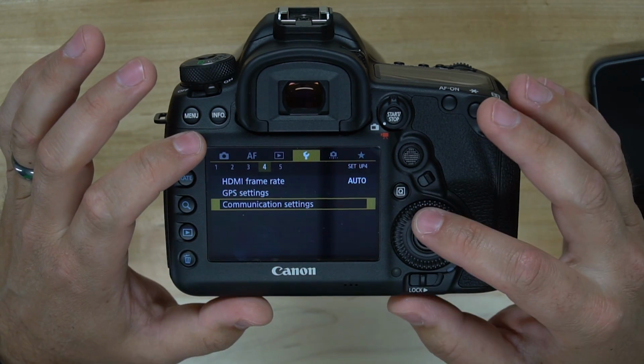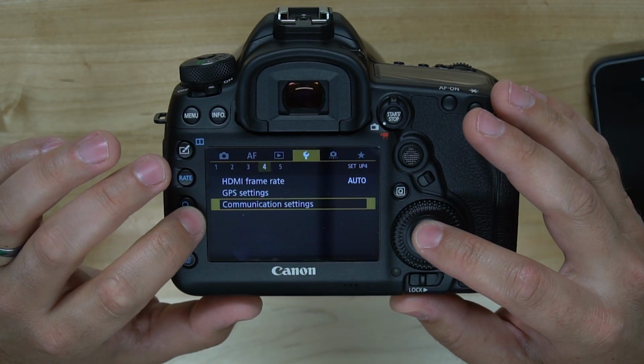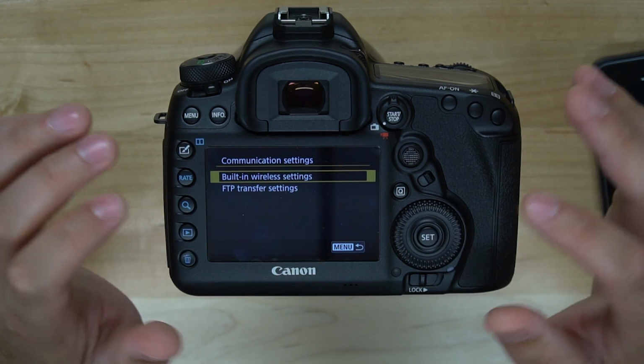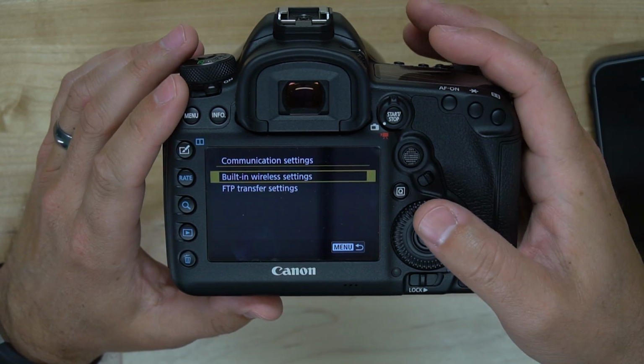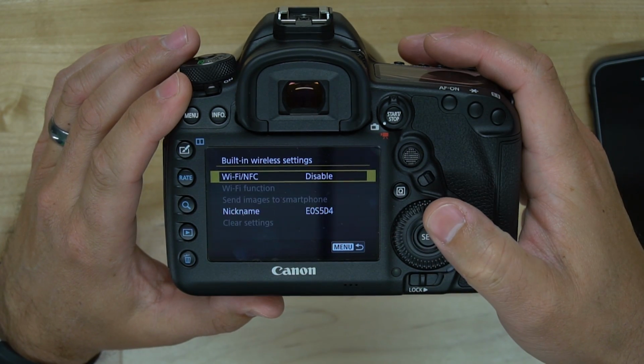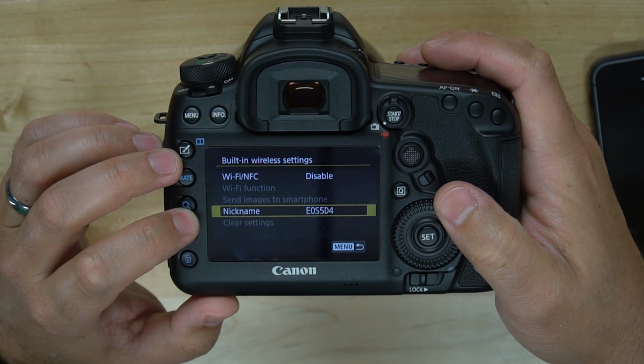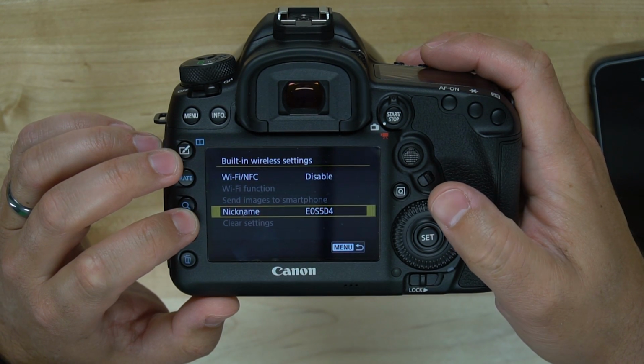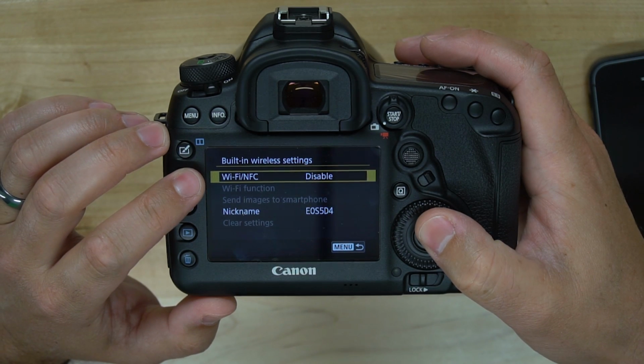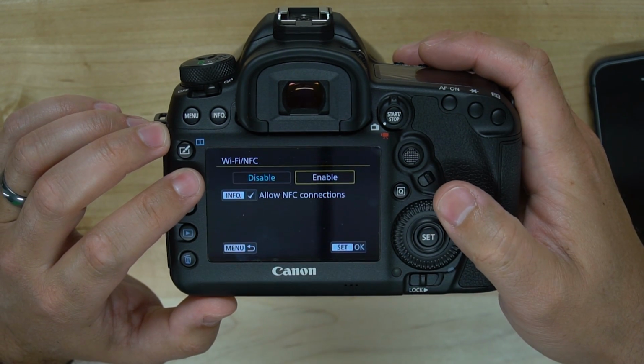Now, underneath your setup on the fourth page, you're going to see communication settings. Tap on communication settings and then choose built-in wireless settings. Now, you can customize the nickname of your camera if you would like to, otherwise just leave it default. And then from Wi-Fi and NFC, choose Enable.